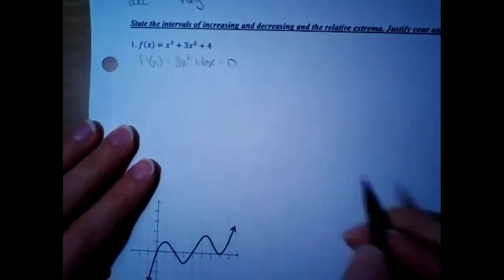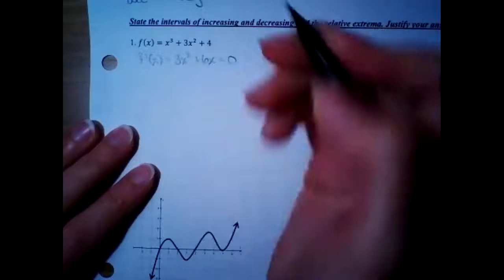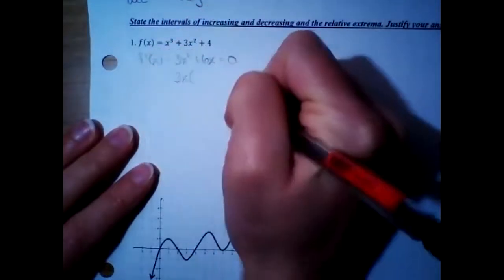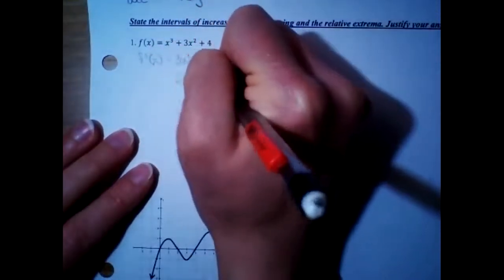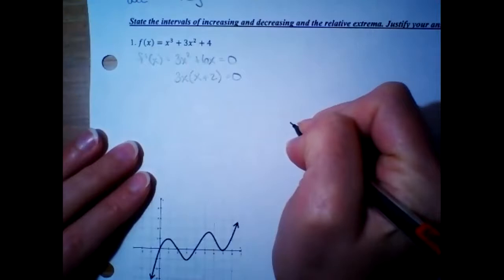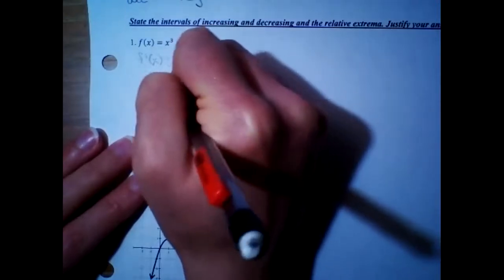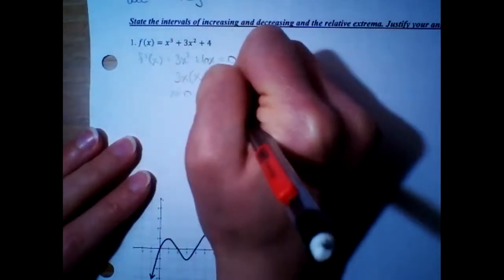If you aren't sure what a question is asking, do derivative equals 0, because that's probably what you're supposed to do. Right, and we're going to factor out 3x. That would leave us with x plus 2. And so we get x equals 0 and x equals -2. And those are your critical points.